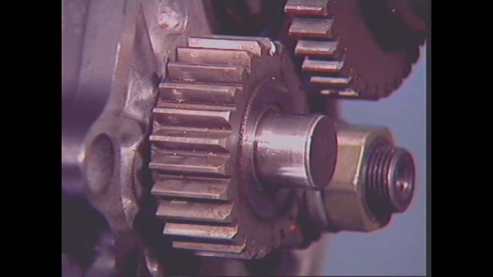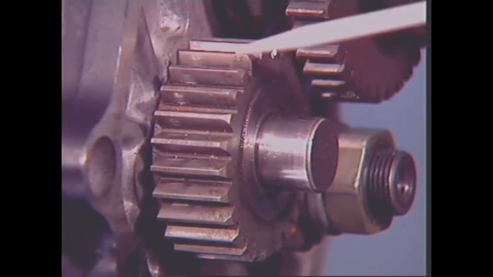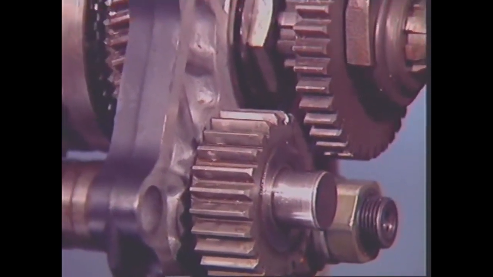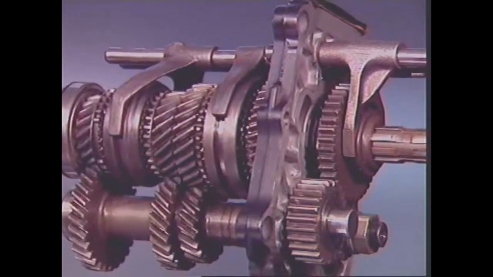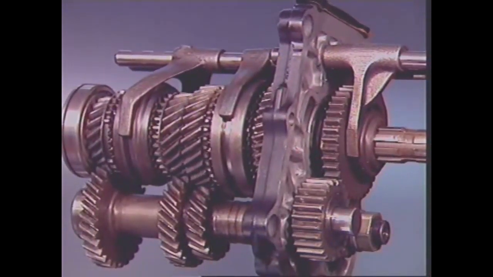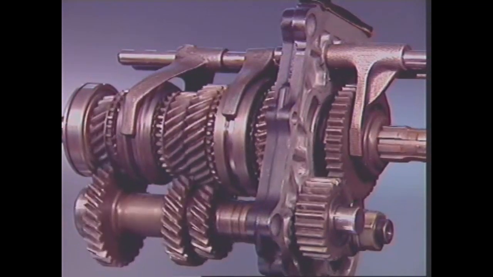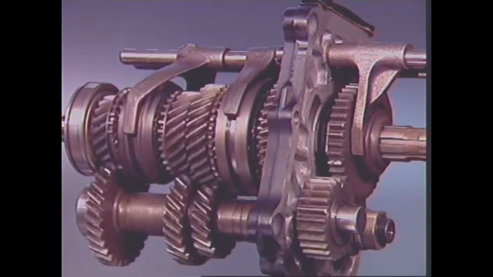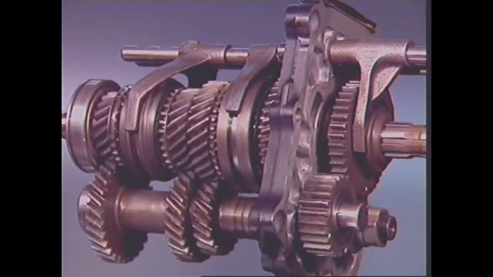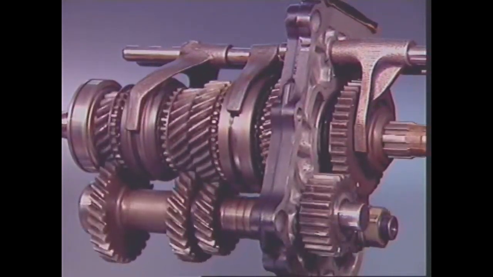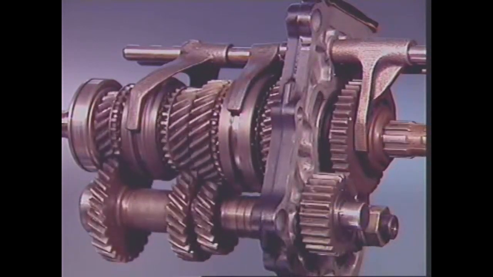Teeth on the reverse idler are normally straight cut or spur gears, cut parallel to the gear center line. When reverse is selected, this connects the reverse idler with mating gears on the countershaft and main shaft. The reverse idler rotates on a plain shaft fixed in the casing. It transfers the drive from one shaft to the other and reverses the direction of rotation of the main shaft.